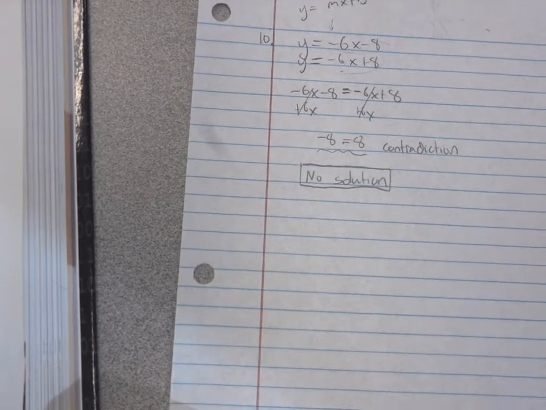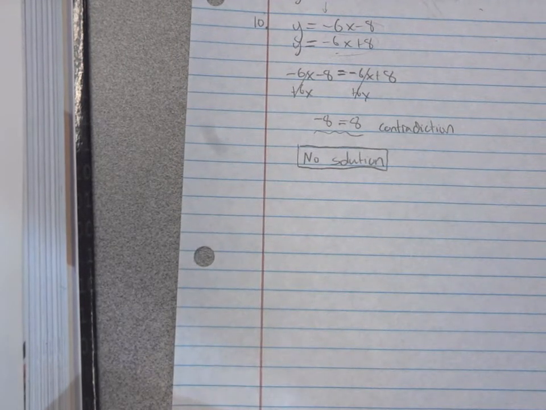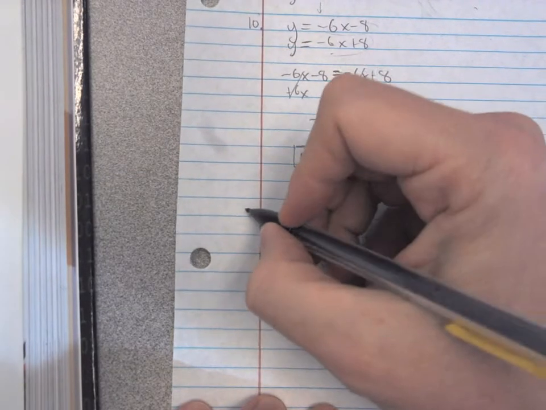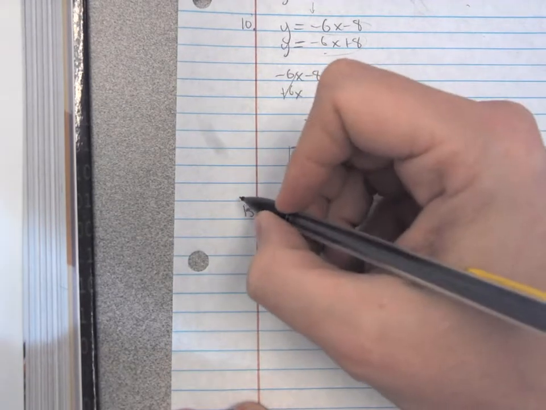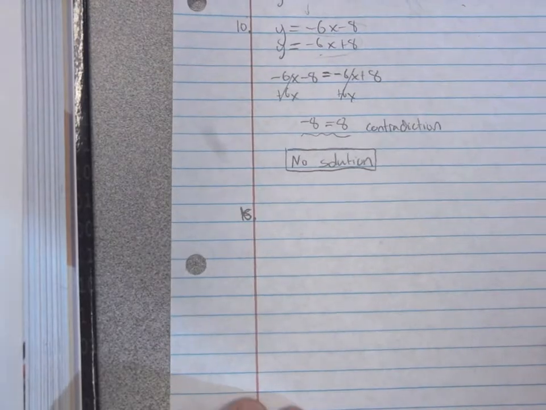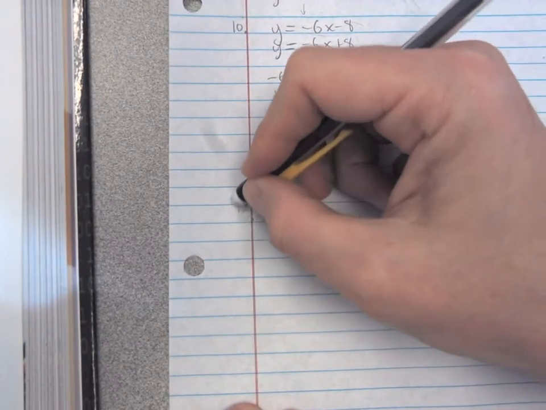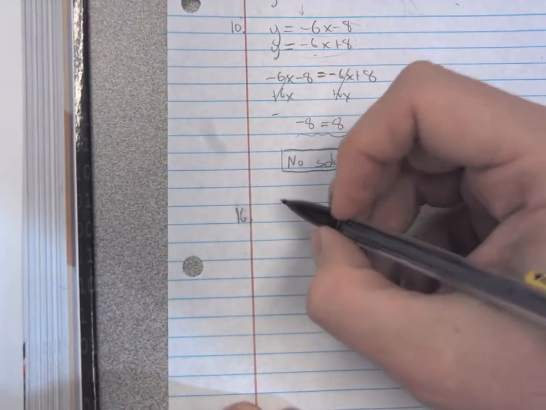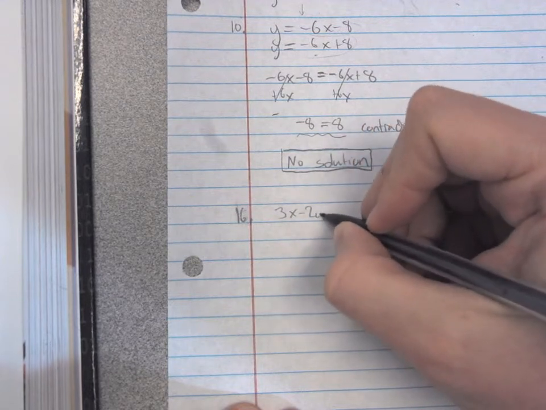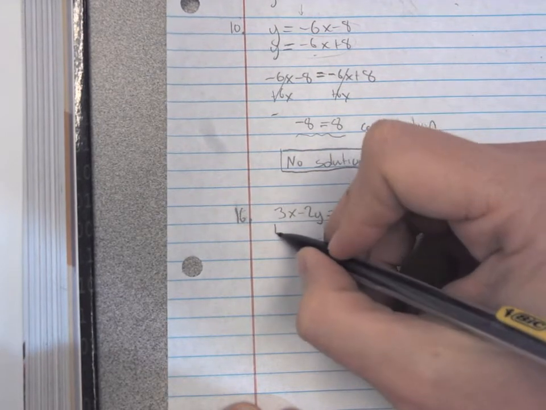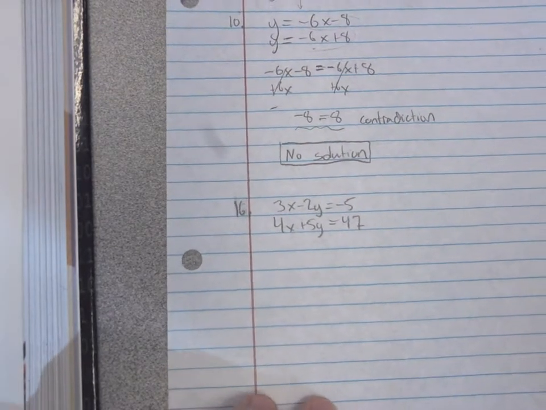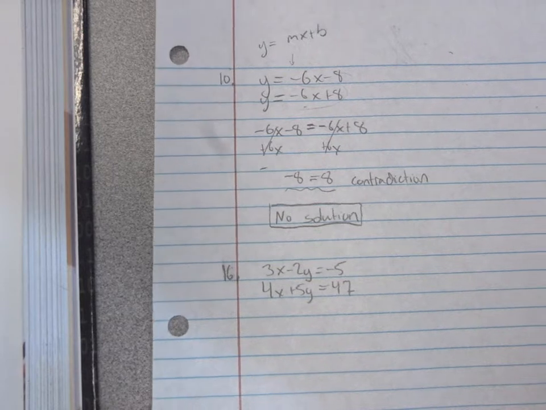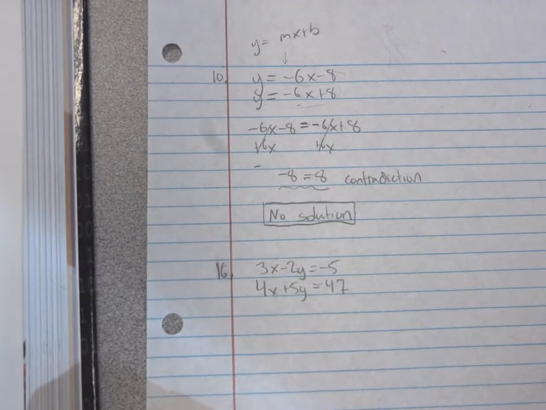Let's see what's going on. Let's pick a harder one. Let's do 15. Sorry, let's do 16. All right, so in 16, we have 3x minus 2y equals negative 5, and 4x plus 5y equals 47. Okay, so we have to pick a method. That's the first thing. Now up here, we did substitution, right? We tried to solve this one by substitution.